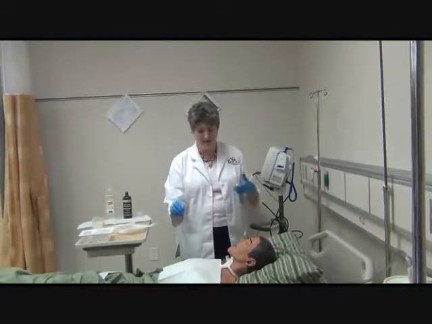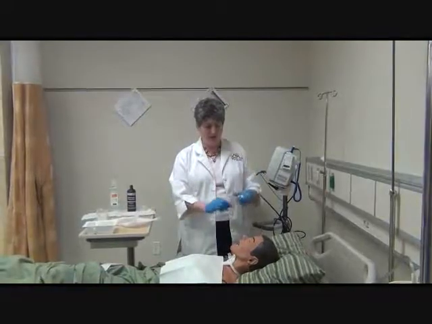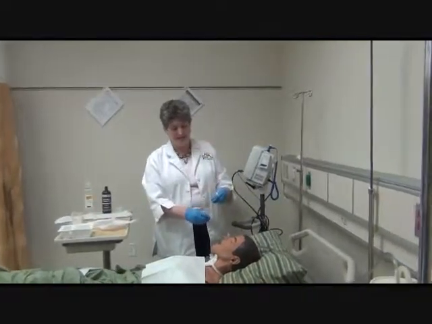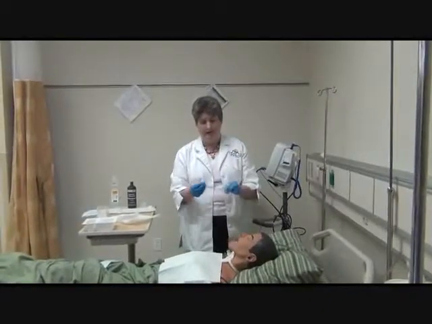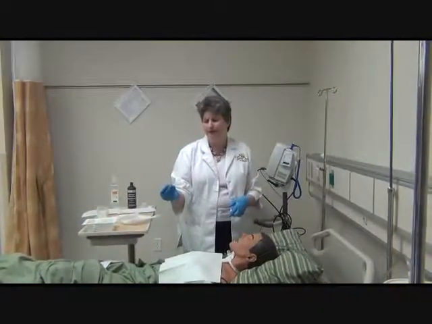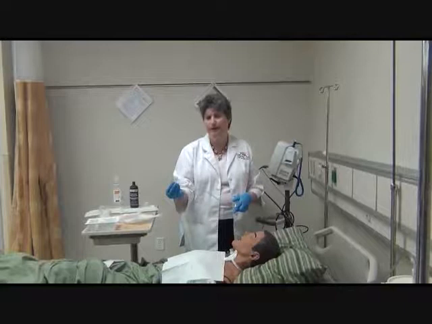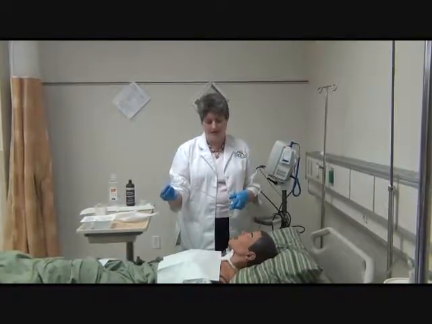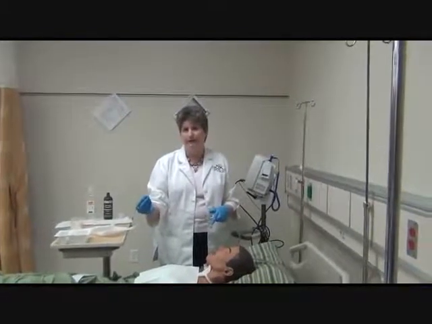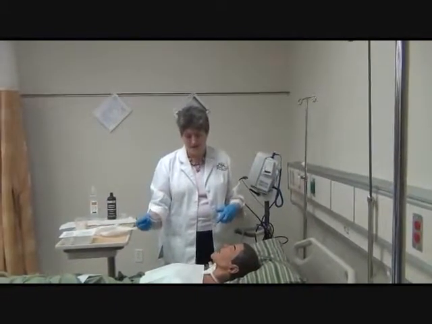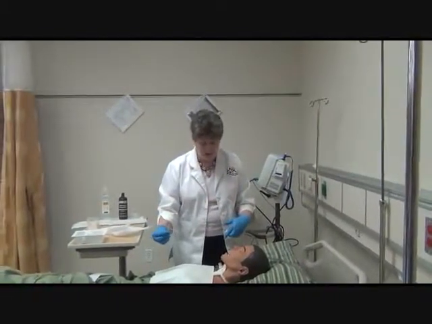So we check this. I'm now going to check the distance that I want to put it in. Some catheters are marked off with centimeter markings, so you'll know. You want to try to prevent irritation of the carina. So take your time.